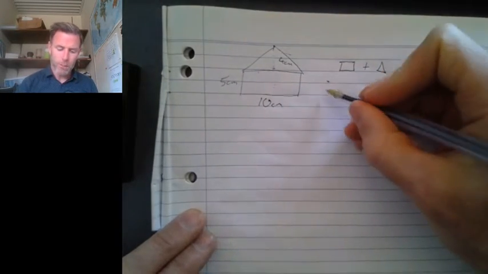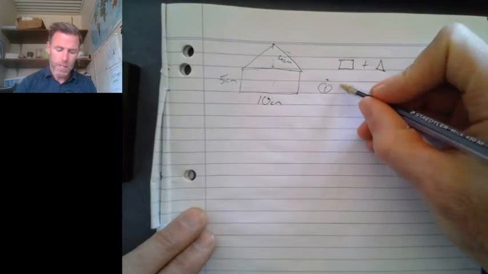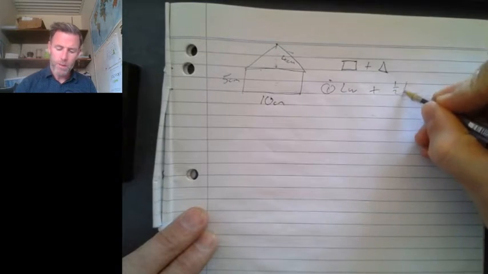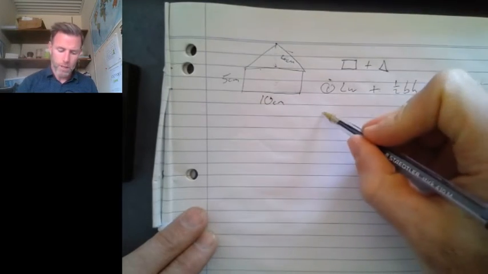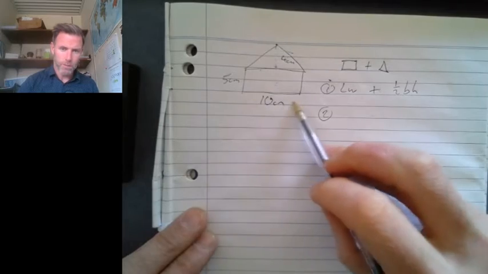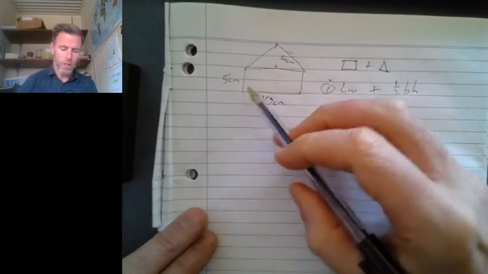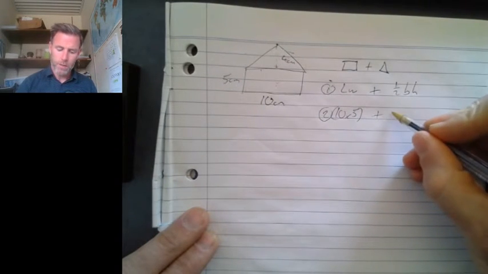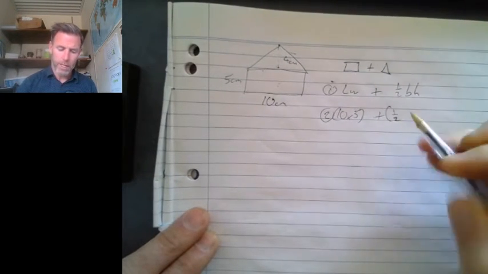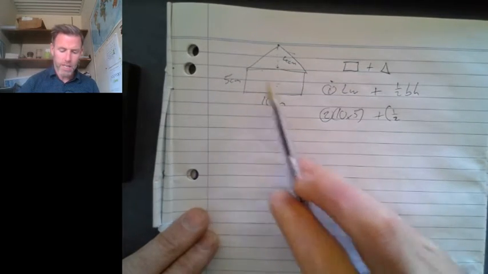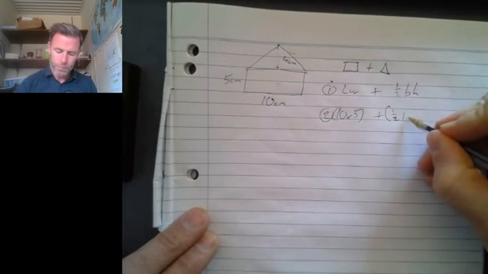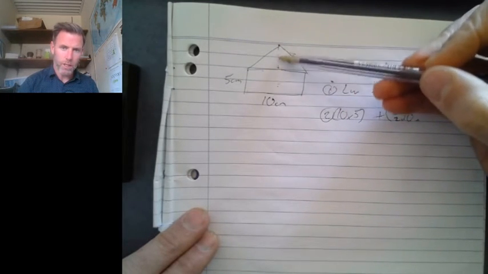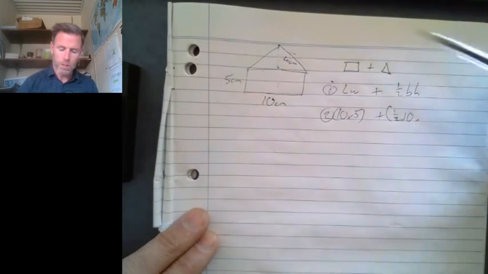So essentially then we write the formula. The formula for a rectangle is length times width, plus the formula for a triangle is half base times height. Here, substitute the length of the rectangle, 10 times the height of the rectangle, 5, again we can put this in brackets, plus half, bracket again, the base of the triangle, so the base here is 10, times the perpendicular height, so the height straight up of the triangle is 4 centimeters, times 4.